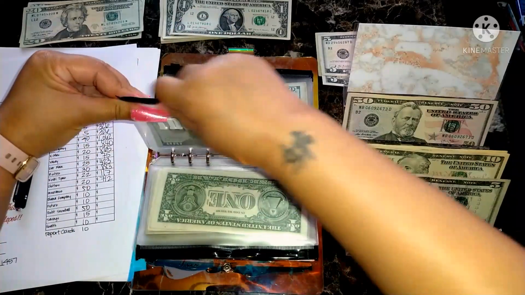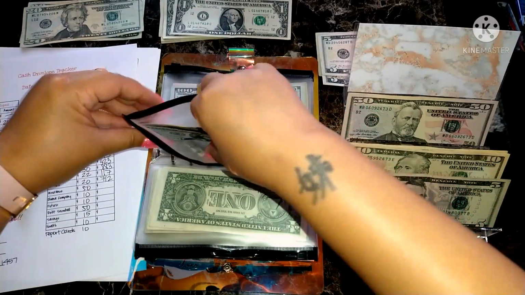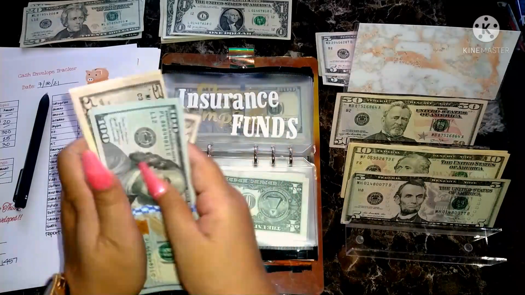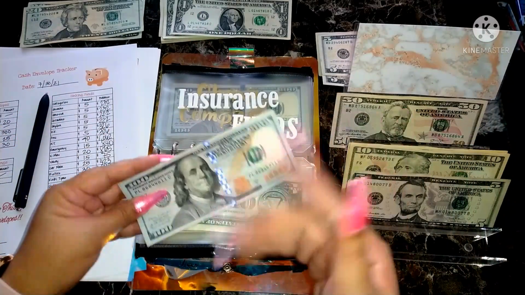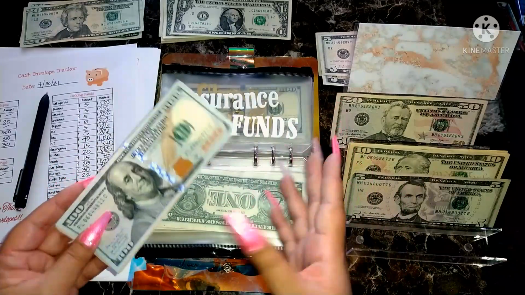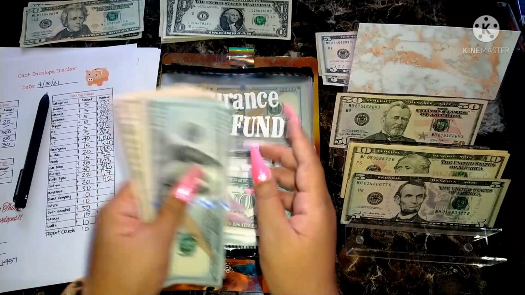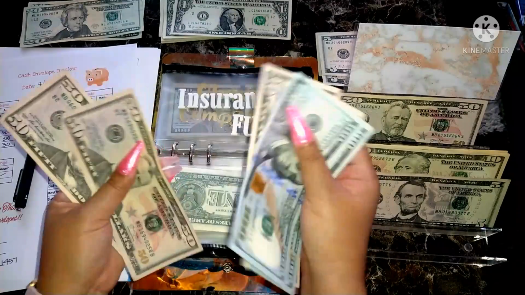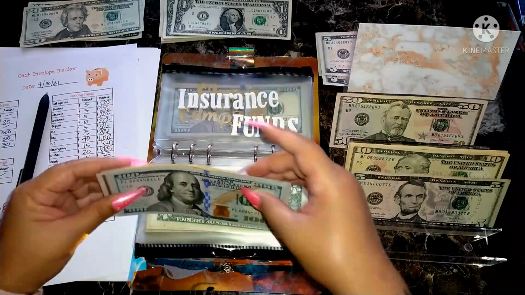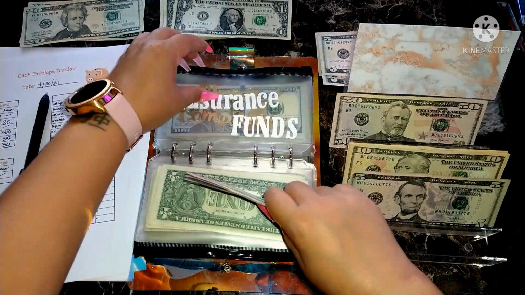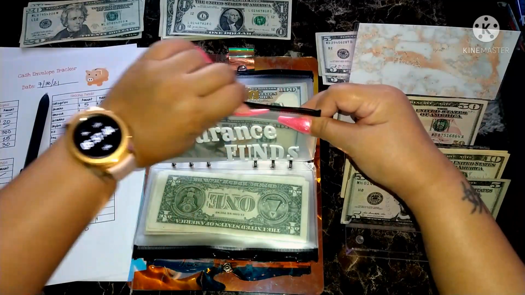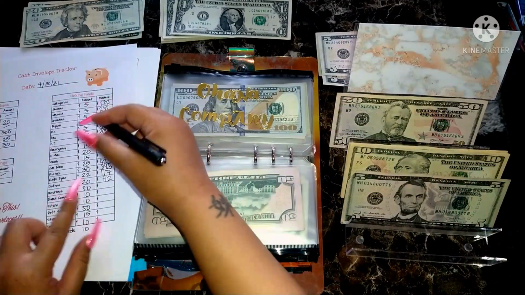Next is insurance fund, and that always gets its 50 because I do want to pay my insurance in full. So $50 weekly is my budget to make it $1,300 in 6 months. So in insurance fund we have 100, 200, 250, 350. $400 in insurance fund. So we're right on track.